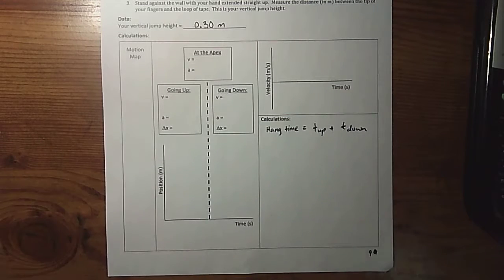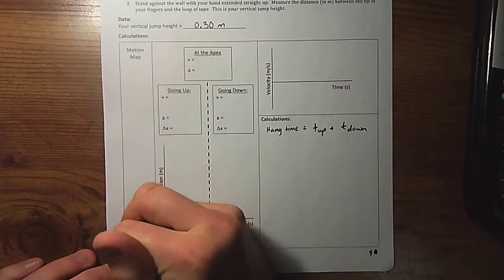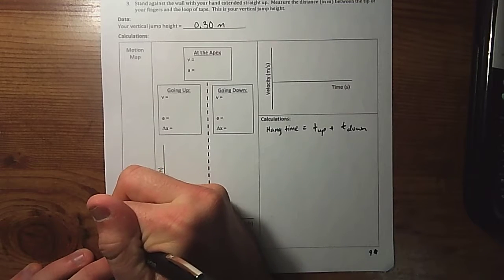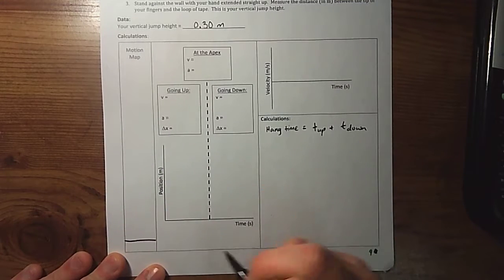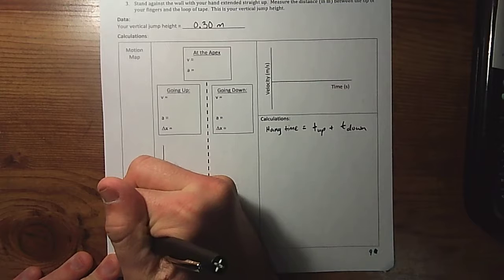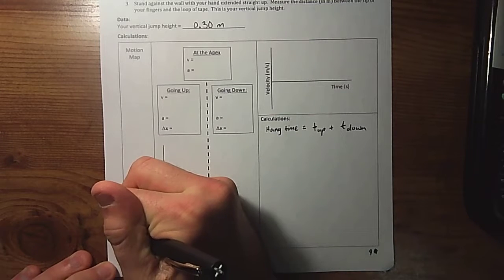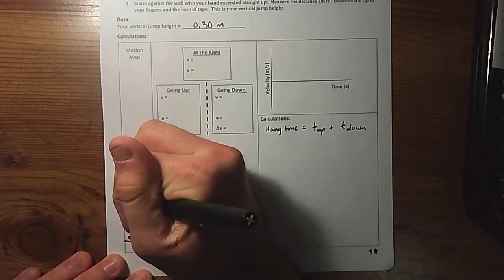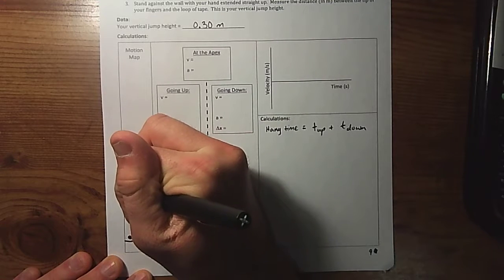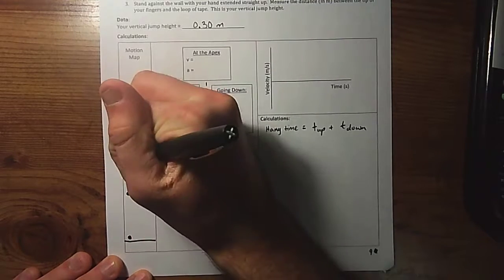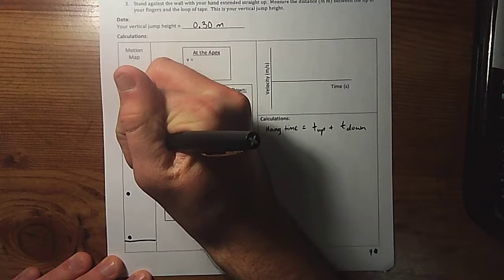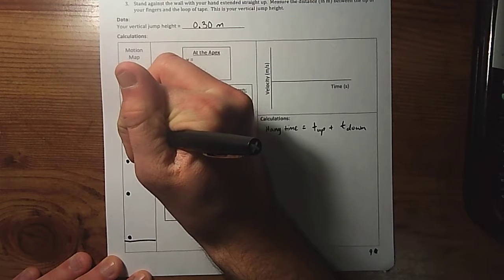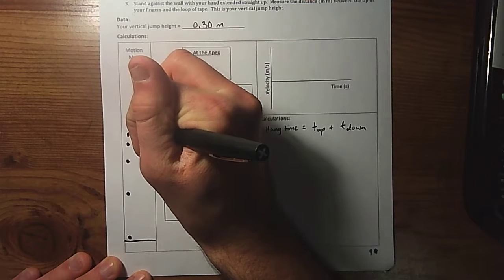So before we get to the calculations, let's just go about describing this motion. We can do it in multiple ways. Let's first start off with a motion map. I'm going to draw the ground. That could also be like the surface of your palm if you're throwing a ball up in the air. And hang time, it's the split second that that object goes up into the air. So I'm going to make my motion map. And as time increases, the distance that my object's traveling is decreasing.